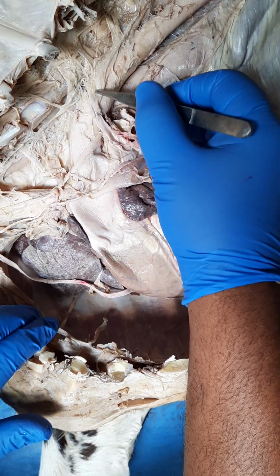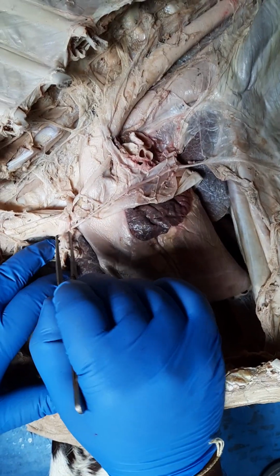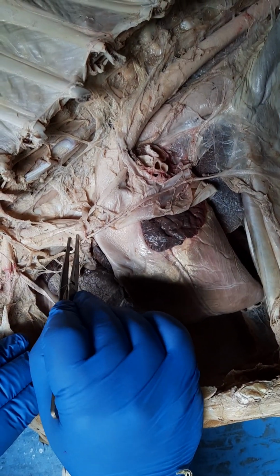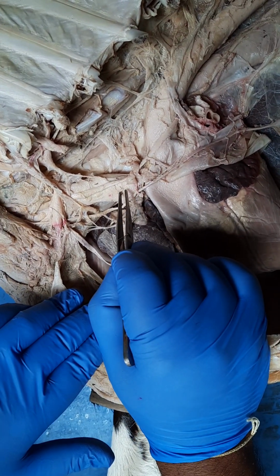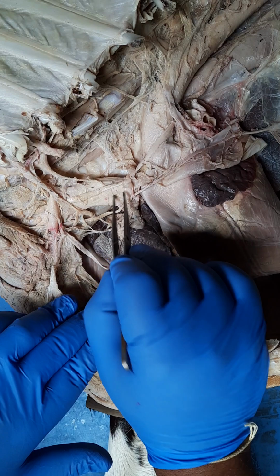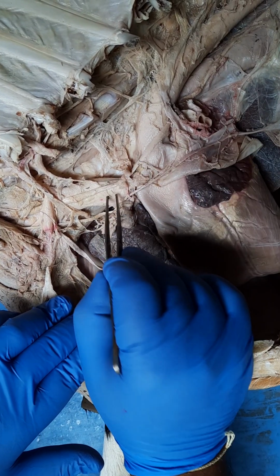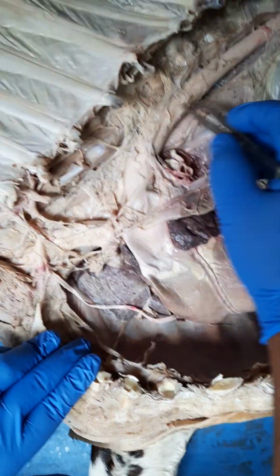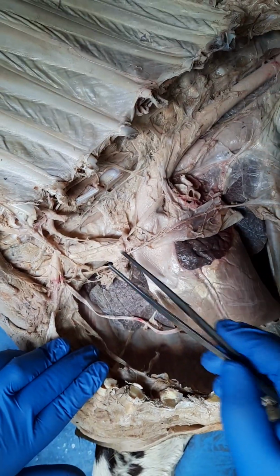What you are seeing, the bigger vessel, is the thoracic aorta. From the aorta, this is the brachiocephalic trunk. After giving the coronary arteries, the next branch is the brachiocephalic trunk, which is a branch from the ascending aorta. So the aorta forms an arch, and from the arch you get the brachiocephalic trunk. Later on, it continues as the thoracic aorta. Further, it comes out through the aortic hiatus, and then it continues as the abdominal aorta.